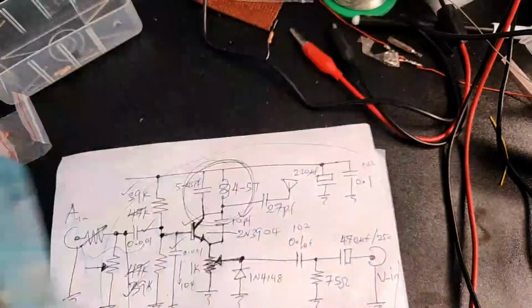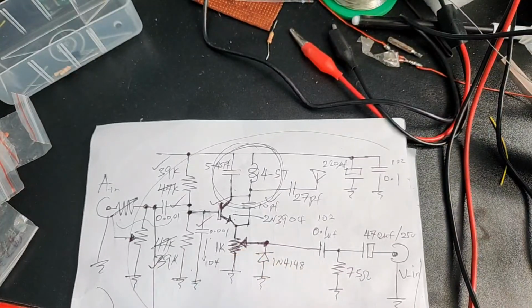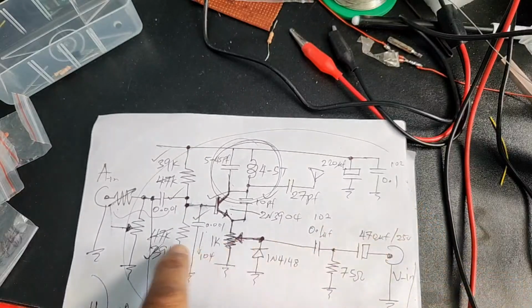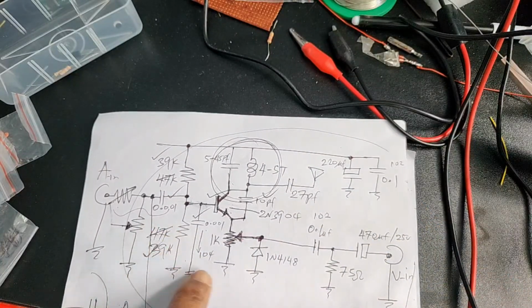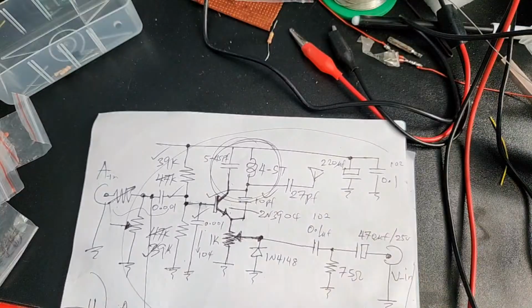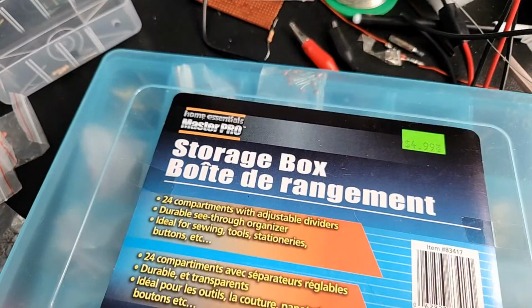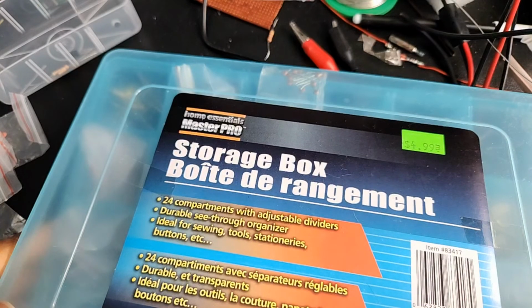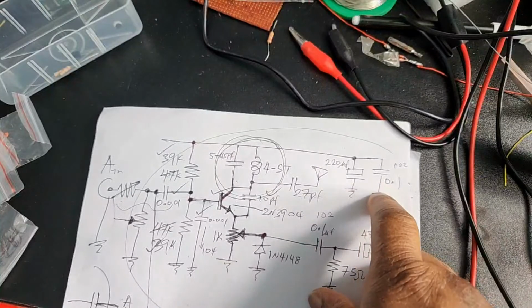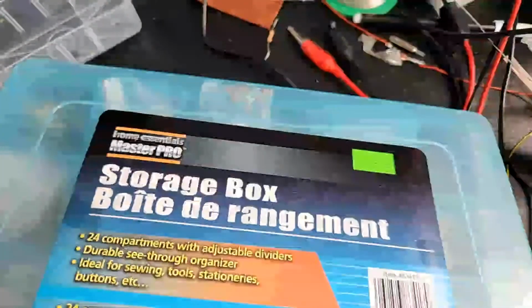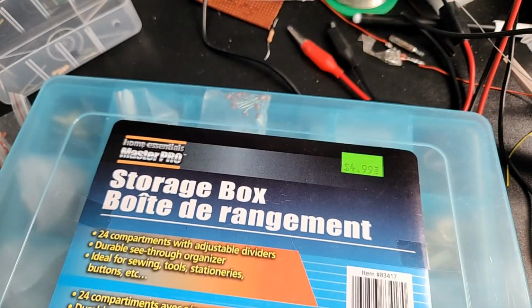Let's go back to our drawing and see what we can update. We are looking for 102. We got 104s. Looking for 102. 102, which is 0.1. 102. What are we gonna do? We need 102.